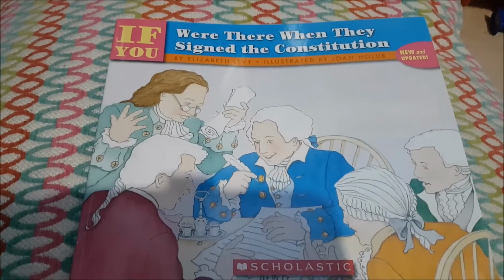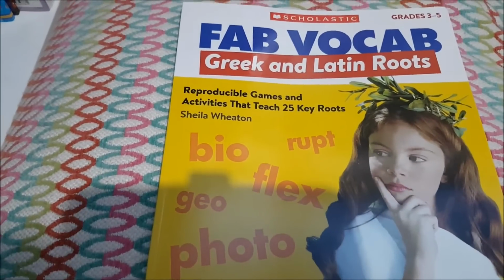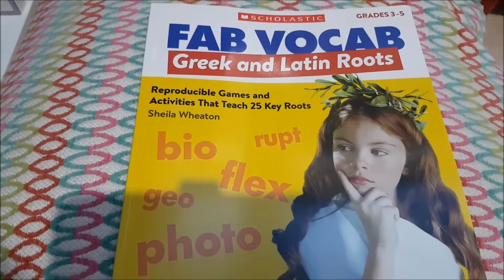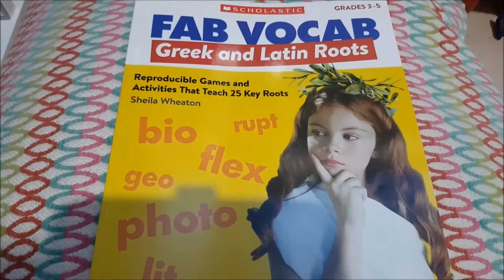And then I got some envelopes. We have If You Were There When They Signed the Constitution. The Fab Vocab Greek and Latin roots. I ordered this at the same time as the prefix and suffix one, but for some reason this took a lot longer to arrive. But yeah, it's finally here.